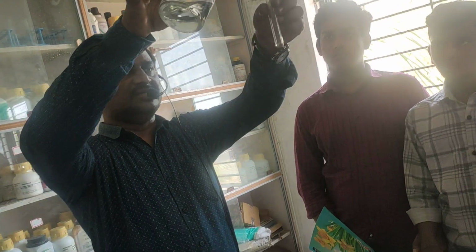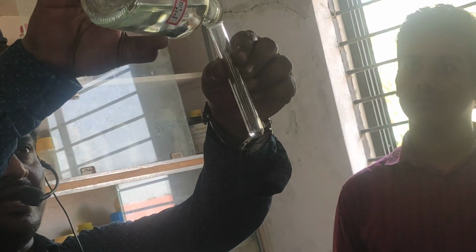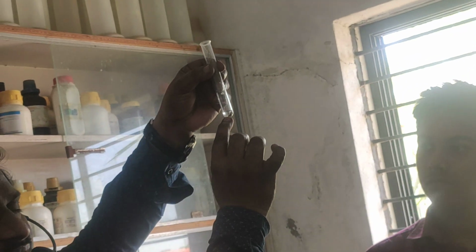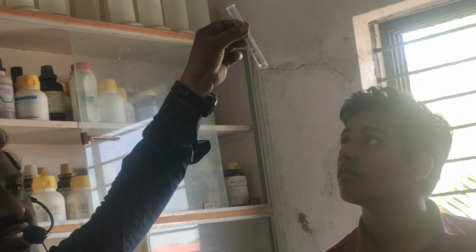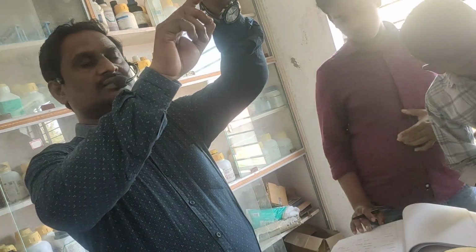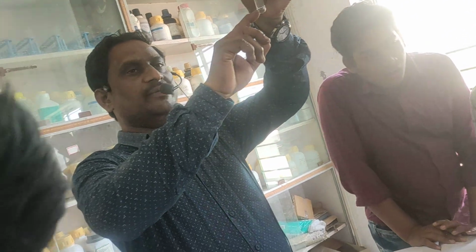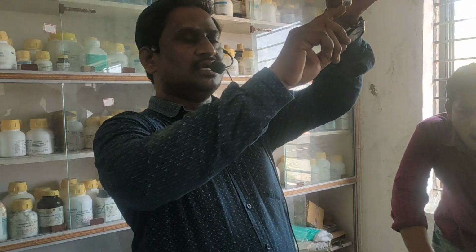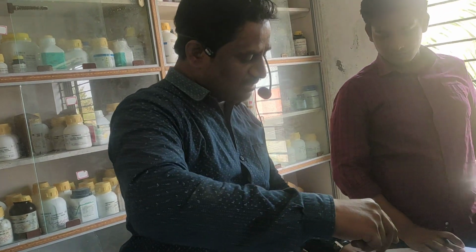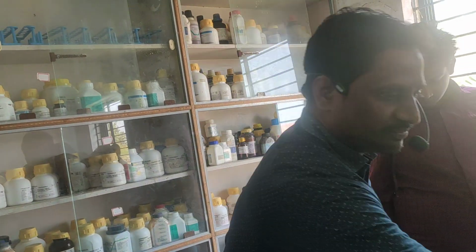So I am adding dilute HCl. See, I am adding the dilute HCl. Any precipitate? Precipitate means what? It does not get dissolved and settles down. That is called precipitate. Now you can't see any precipitate. First one, right? Original solution plus dilute HCl, no precipitate. Group 1 is absent.